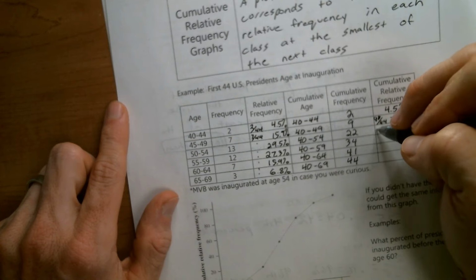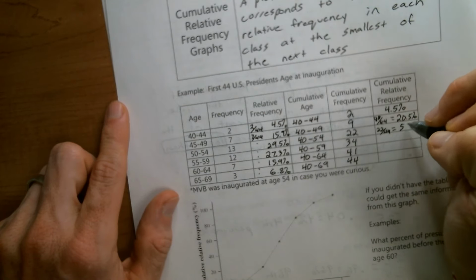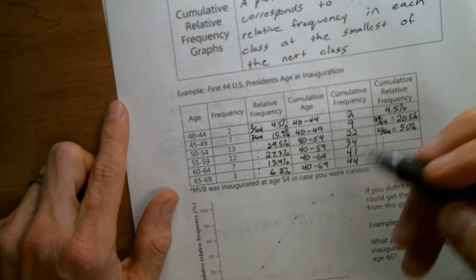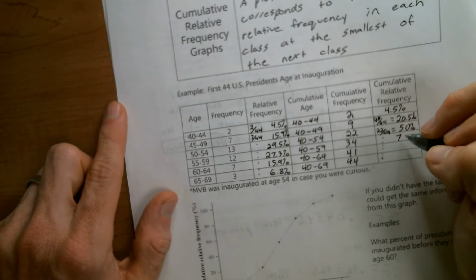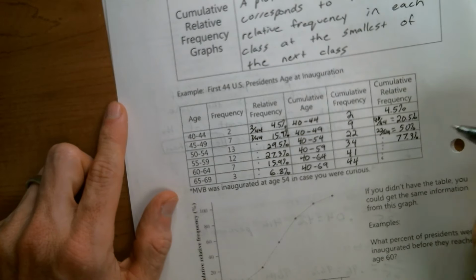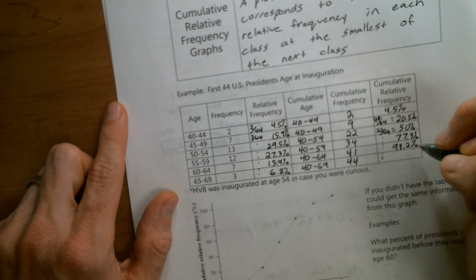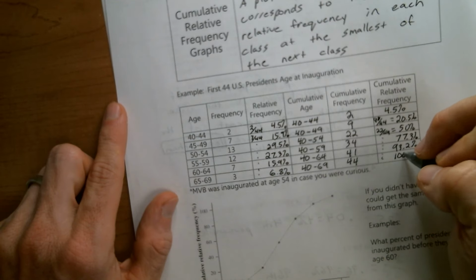And then it would be 22 out of 44, and that one's easy, that's just 50%. Then I'm not going to keep writing the fractions, we're just adding these percentages on. So the next one would be 77.3%. The next one should be 93.2%. And here's the important part: when you get to the end, you should always be at 100%.